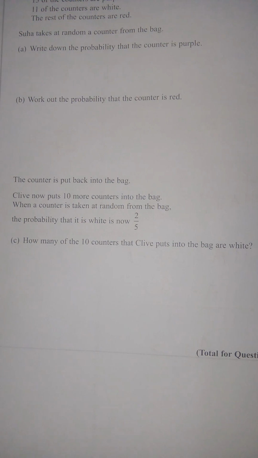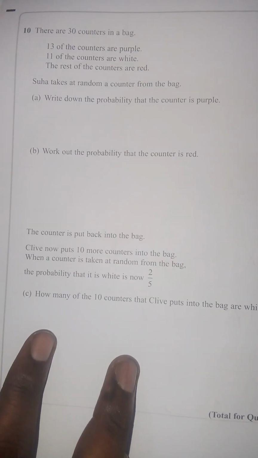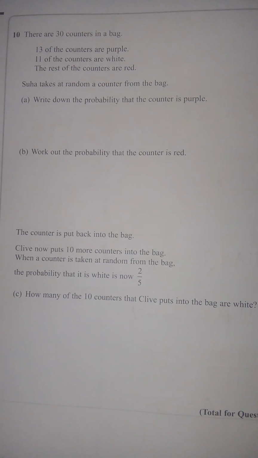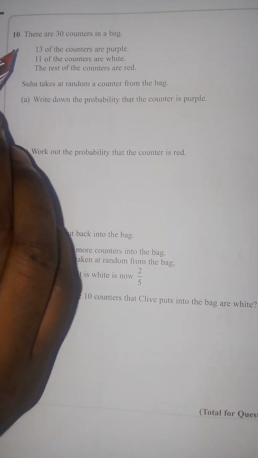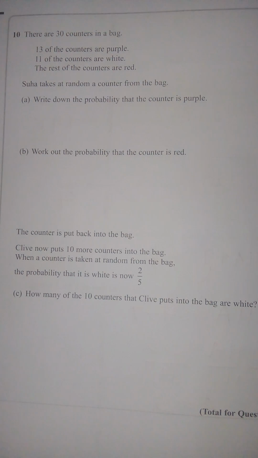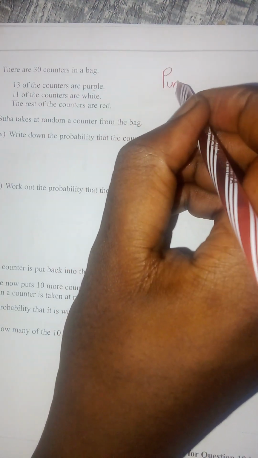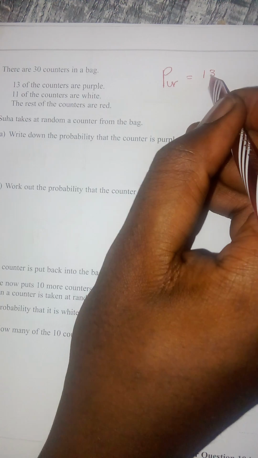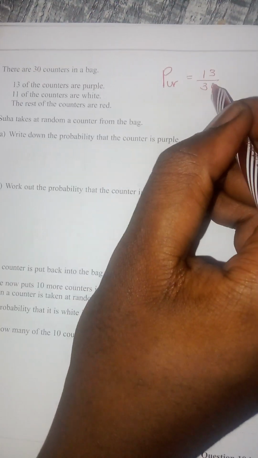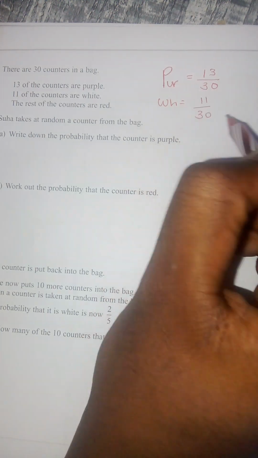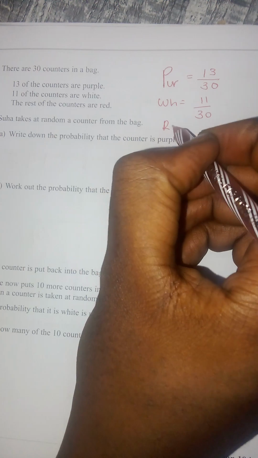Can we look at question 10 of the same part? A very long statement here. Probability. There are 30 counters in a bag. 13 of the counters are purple. So let us write that down as an abbreviation: purple is 13 out of the 30. The white are 11 out of the 30. The rest are red, so let us find red.